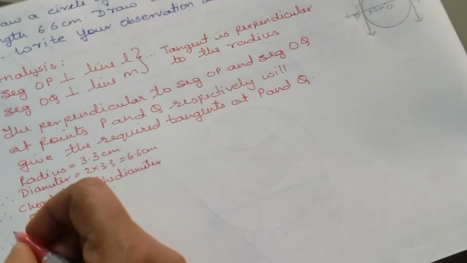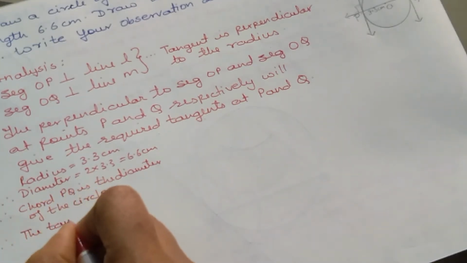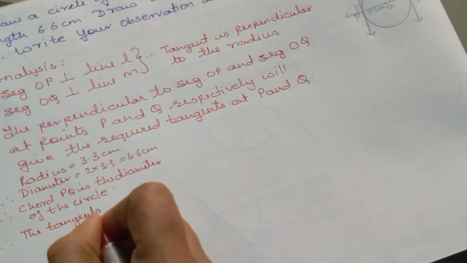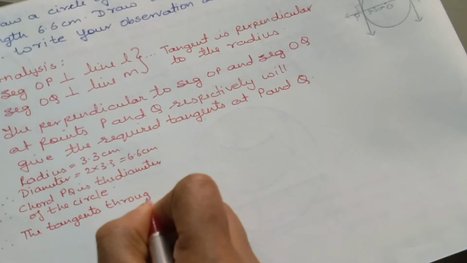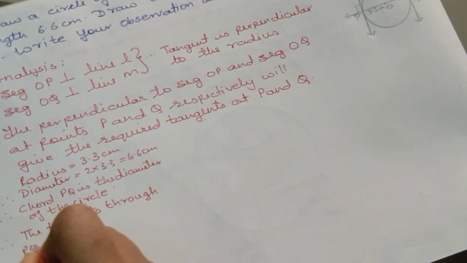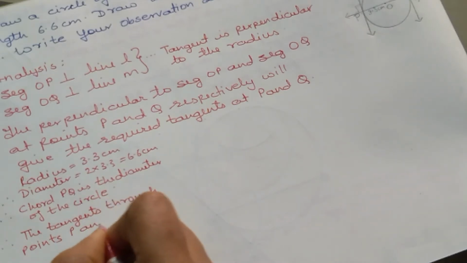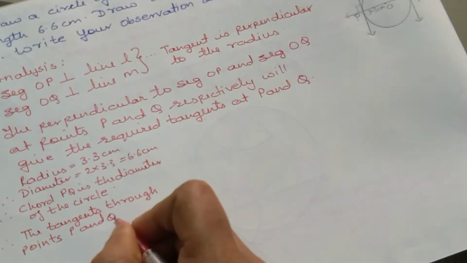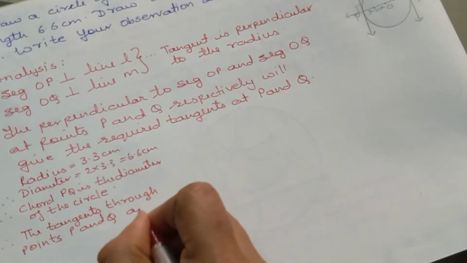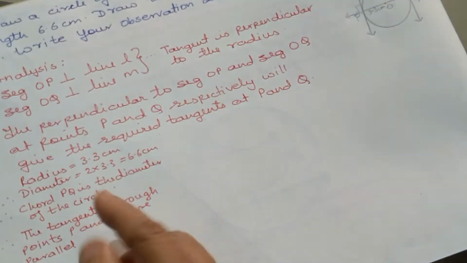Therefore the tangents through points P and Q are parallel to each other. So this is the observation we will get by looking at the diagram.